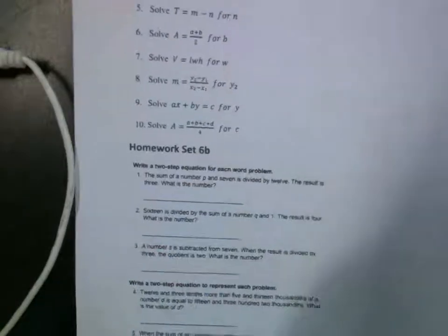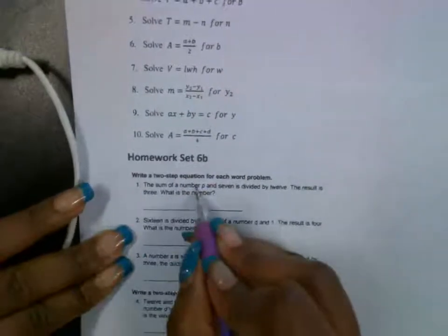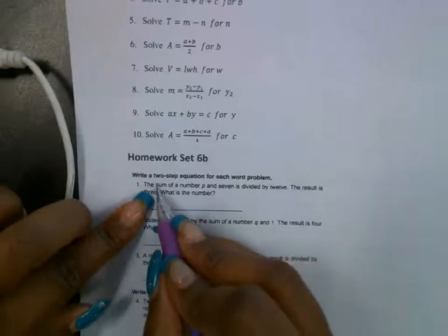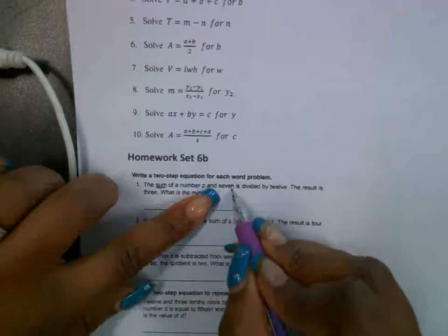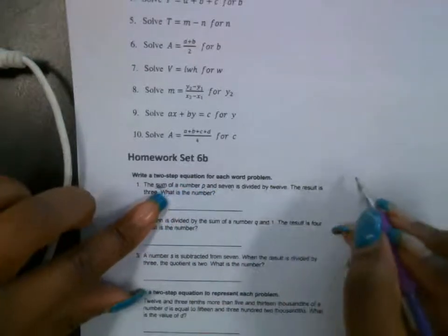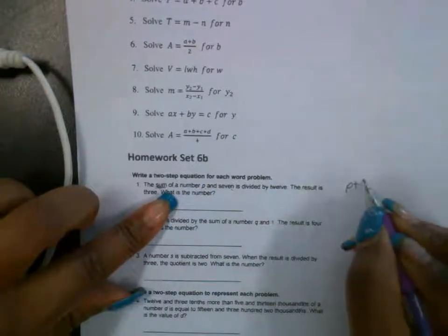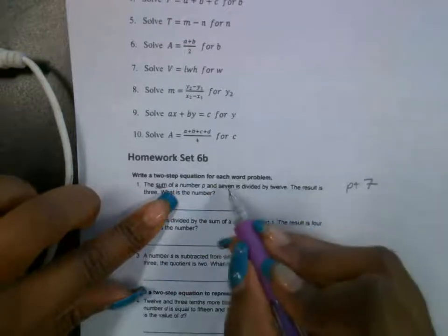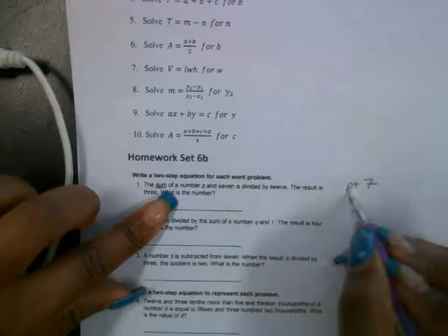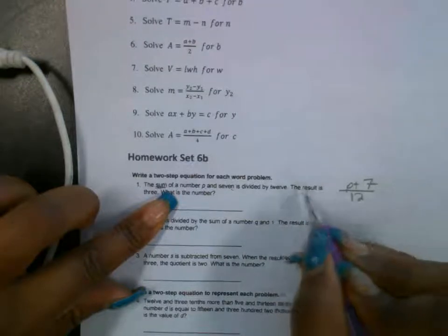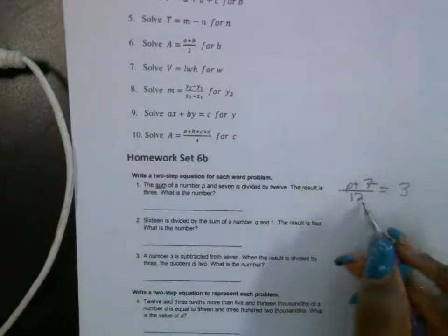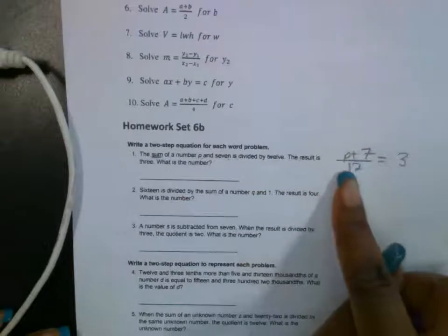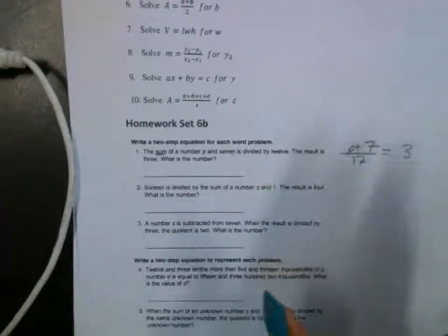All right, so here it says the sum of the number, write this in, the sum of the number that's adding P and 7 is divided by 12. So the sum, we got P plus 7, and it says is divided by 12. So divide this by 12. The result of this is 3. So now we solve for P here. To make sure that you solve for P, you got to get rid of the 12 first now. Remember that? Go back and look at your notes.